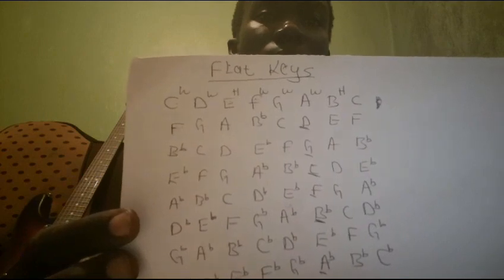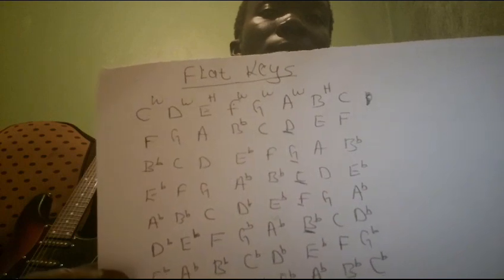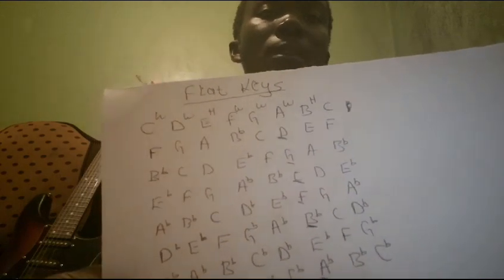For example, on A flat, the sixth note is F. So F is the relative minor of A flat. So that's how we find our relative minor.